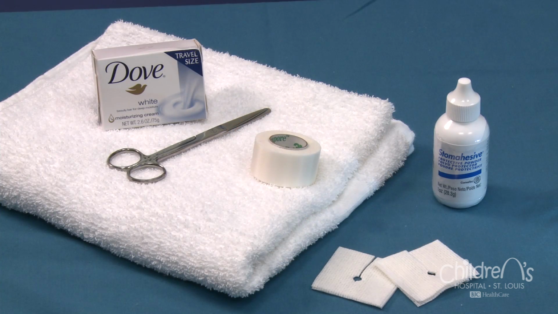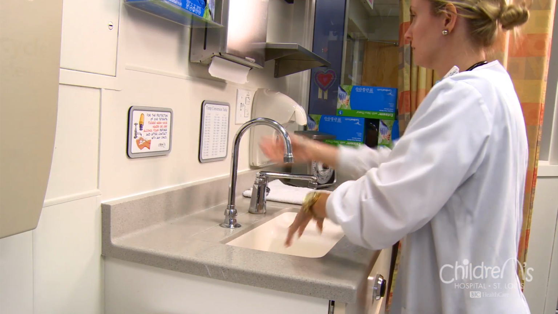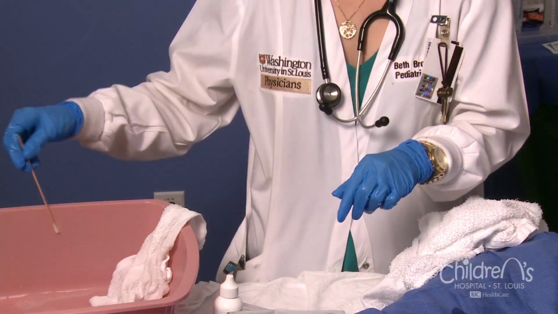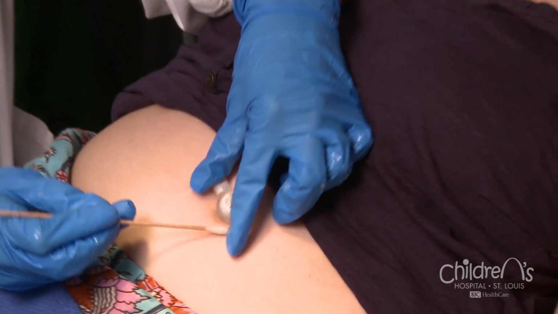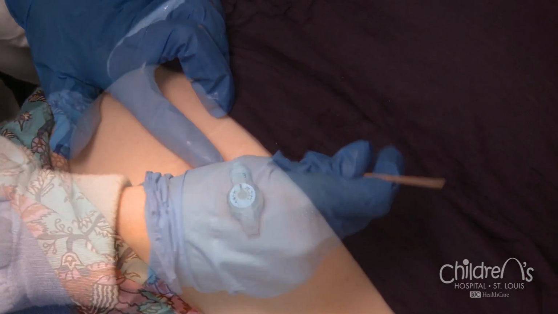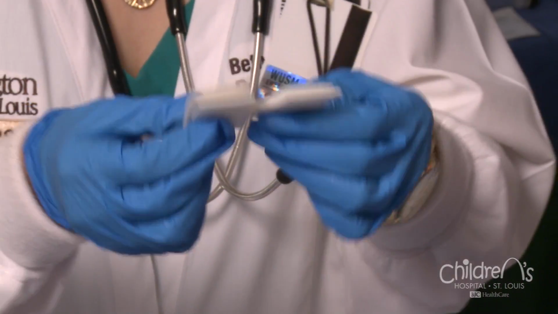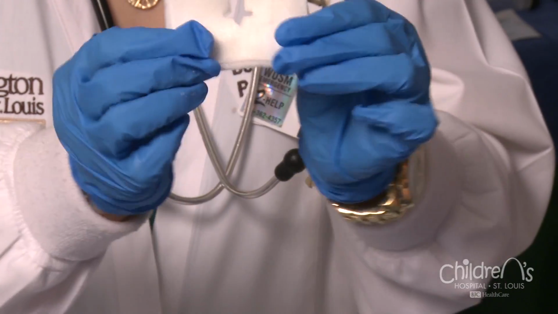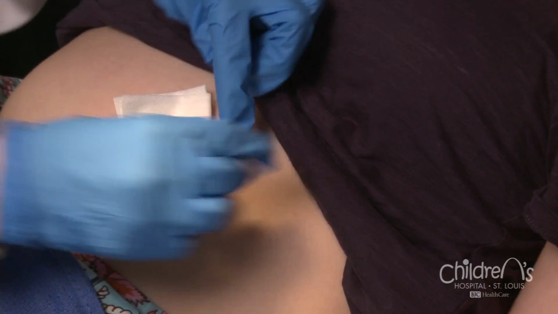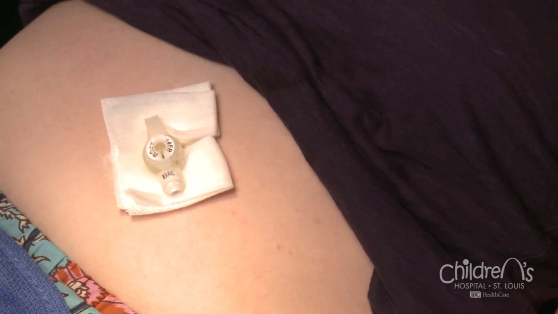However, if there is a lot of drainage, you will need the following supplies: a washcloth or Q-tip, soap and water, stoma adhesive powder, a split 2x2 gauze, tape, and scissors. Once you have gathered your supplies, wash your hands. Clean the skin around the button with warm, soapy water. Rinse the area and pat dry. Sprinkle stoma adhesive powder around the button if there's lots of drainage. Place a 2x2 gauze with a split under the button. Then place a piece of tape to cover the ring, gauze, and skin.